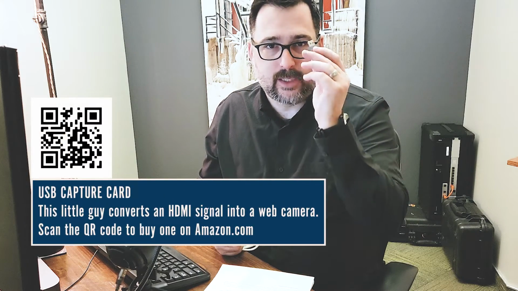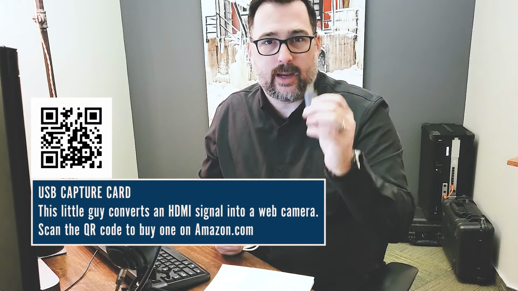The only other thing you're going to need, other than this HDMI cable, is one of these little guys right here. This looks like a USB stick that you put files and stuff on, but it's actually what's called a USB capture card.